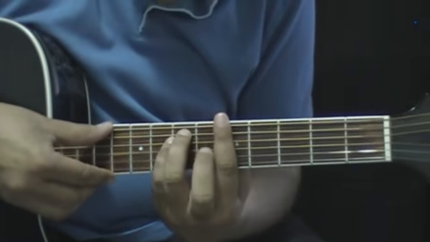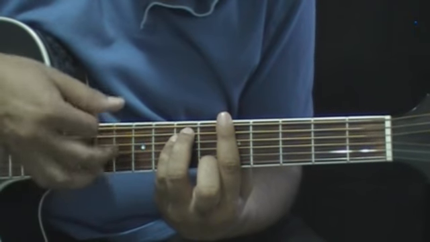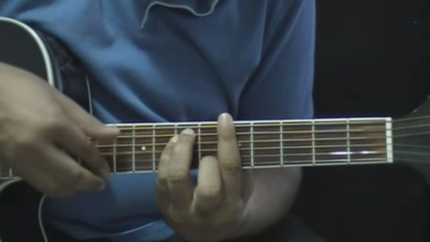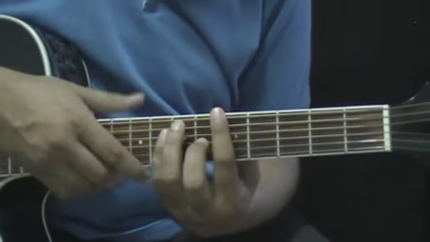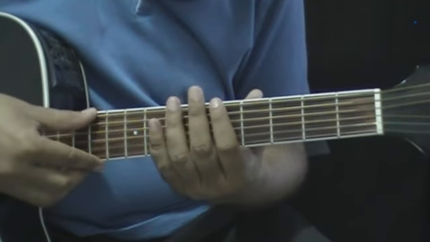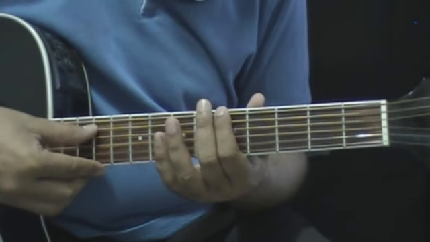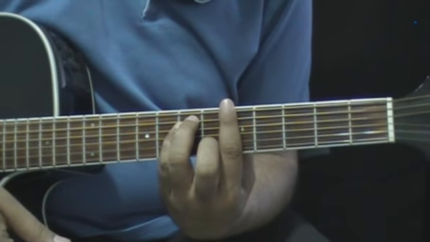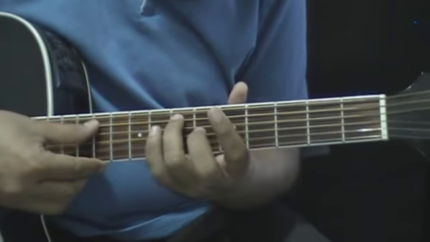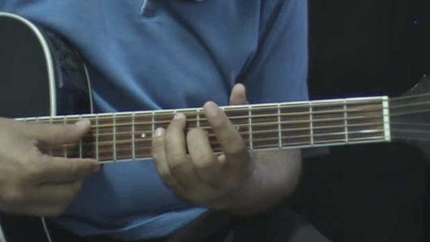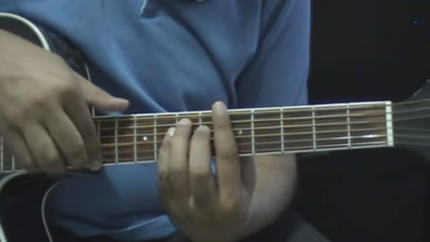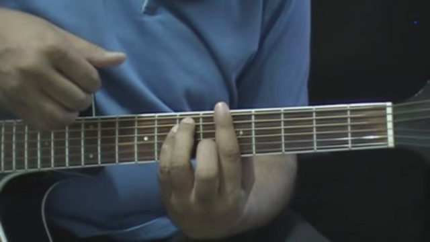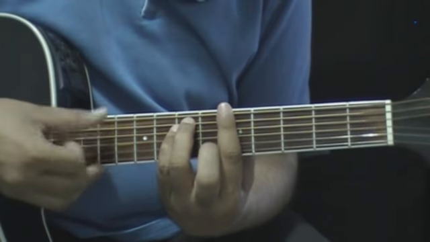I'll play slowly. So what we are essentially doing here is we are first playing the bass note here on the 6th string, which is an A. Then we are playing a downstroke on the A minor chord. Then we are playing the bass note on the 5th string here, which is an E. And then again we are playing a pattern of up, down, up. So I'll play slowly for you.